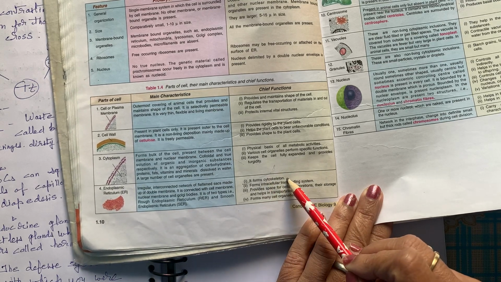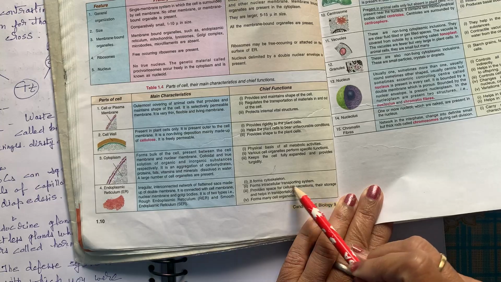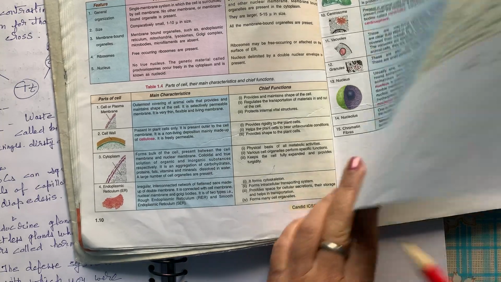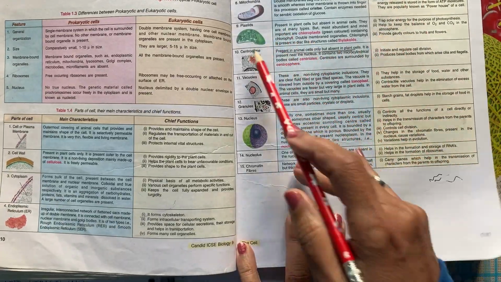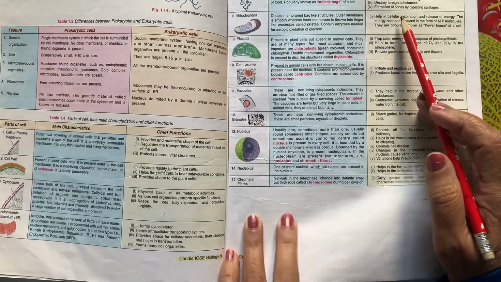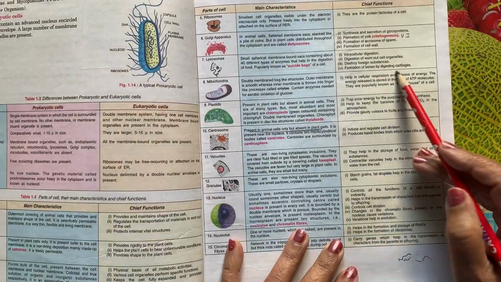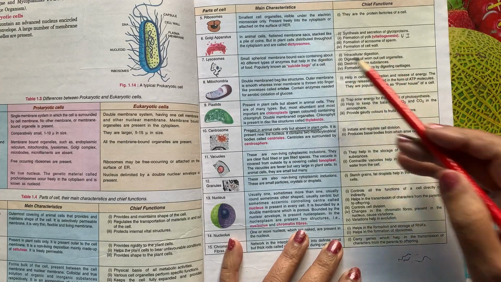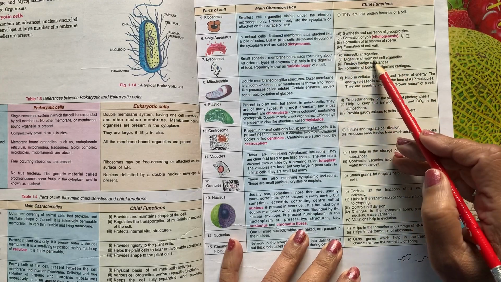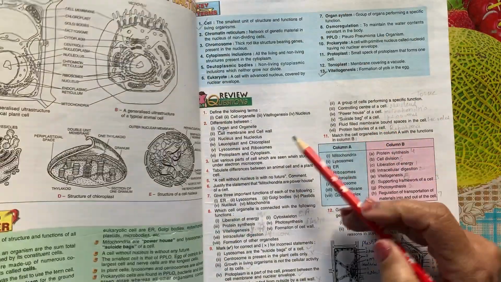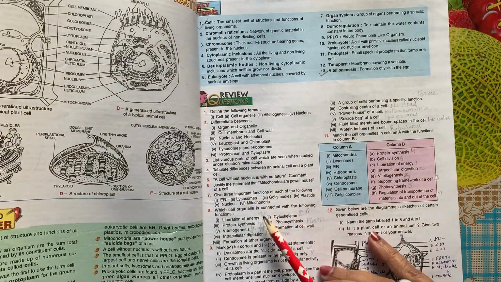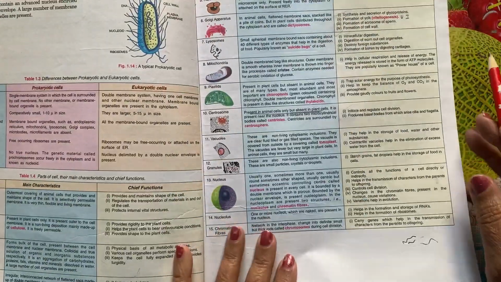It forms the cytoskeleton, many intracellular transporting systems, and many cell organelles. Lysosomes: here you can see lysosomes. They carry out intracellular digestion, digestion of worn out cell organelles, destroy foreign substances, and help in the formation of bones by digesting the cartilages. Golgi bodies.